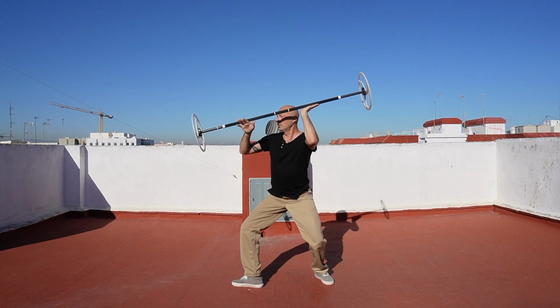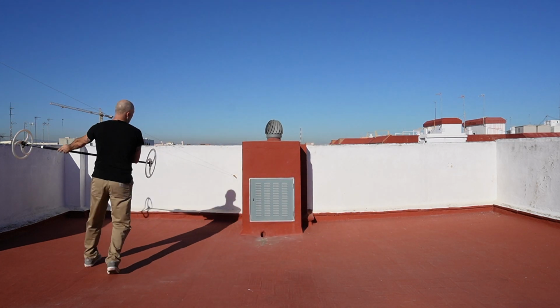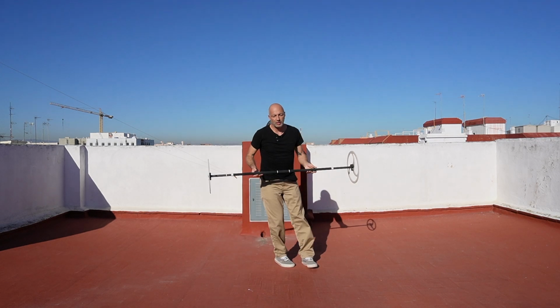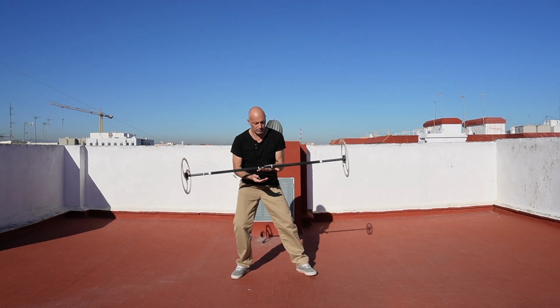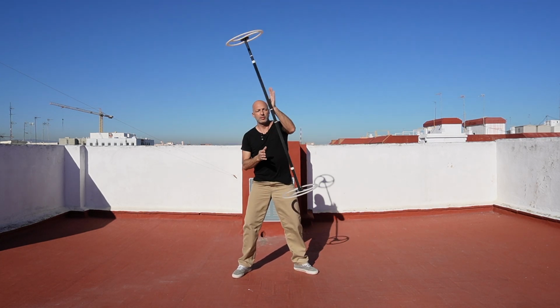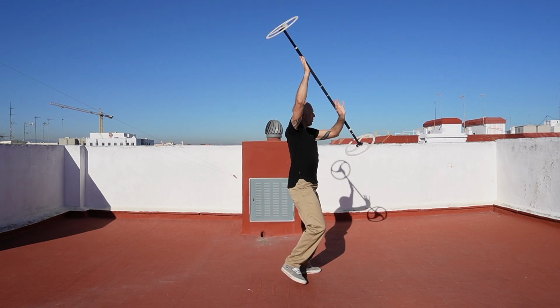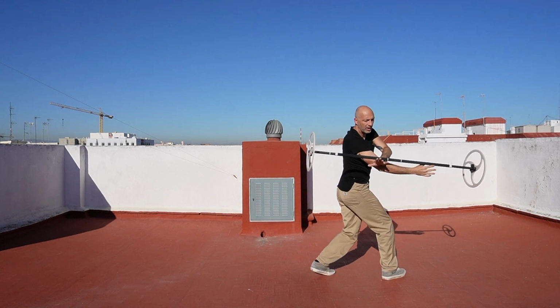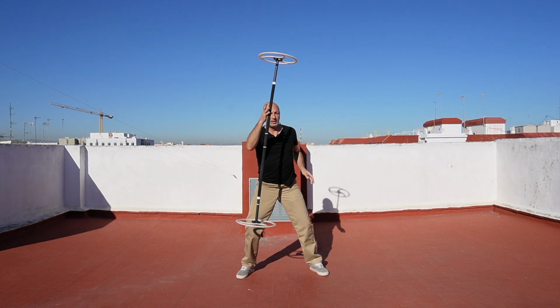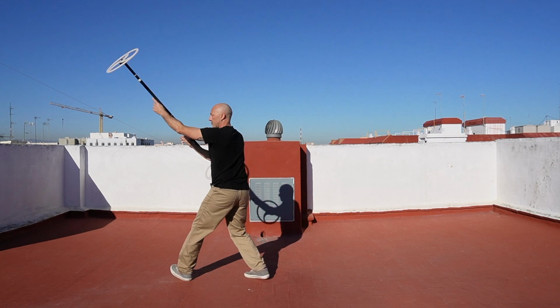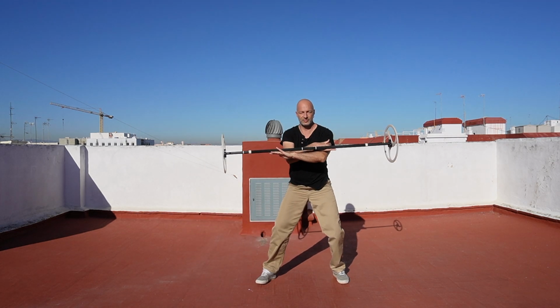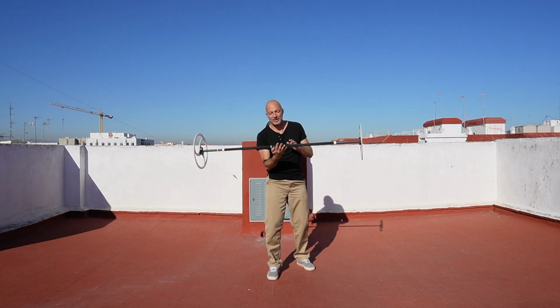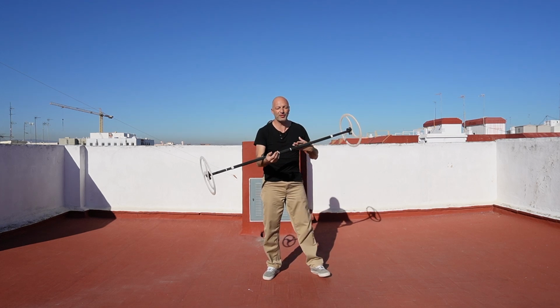This one to push and move. When I push, I like to flip, go as far as I can, and then come back. Here I'm late, and here I'm in advance. Practice this. It's very fun.